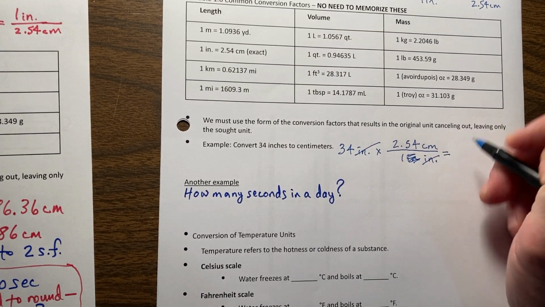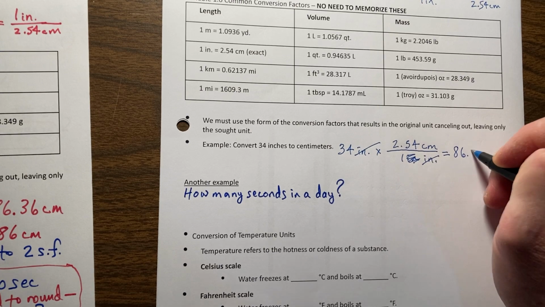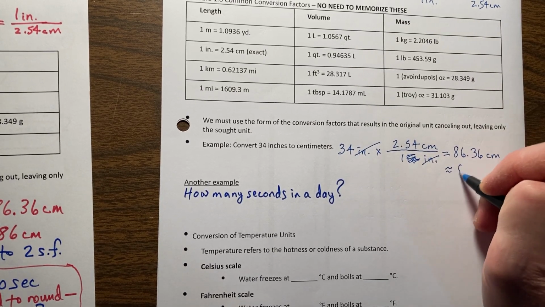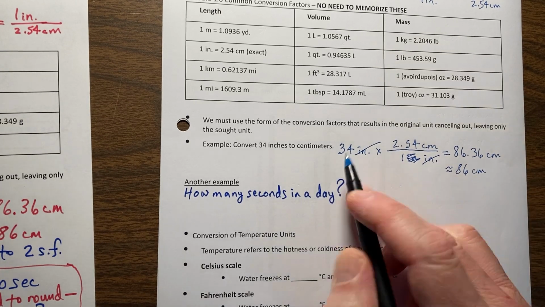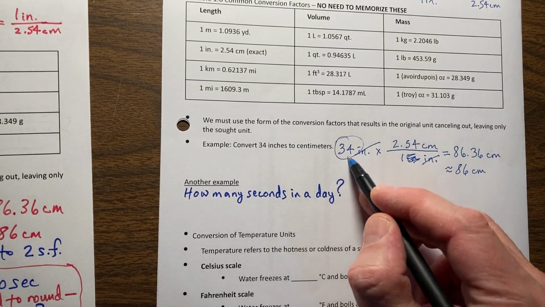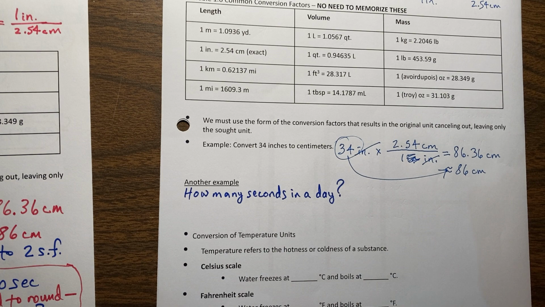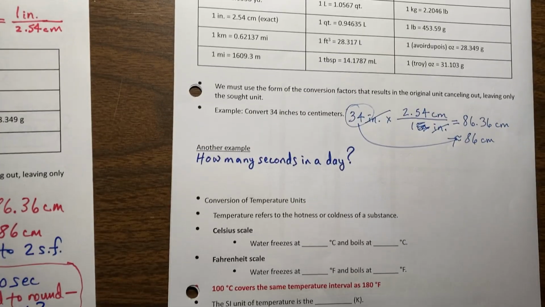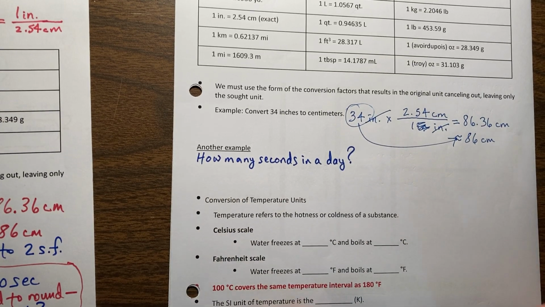Your calculator is going to spit out 86.36 centimeters, but you would round that to about 86 centimeters because this only has 2 sig figs, so you'd round that to 2 sig figs. Now you can do as many of these in a row as you want. So let's try, you don't have to just do it stepwise.